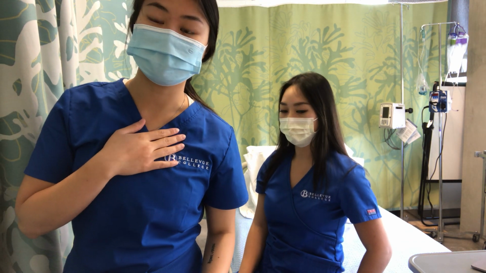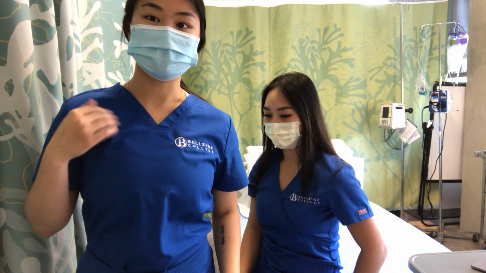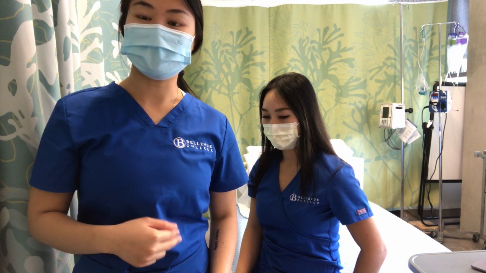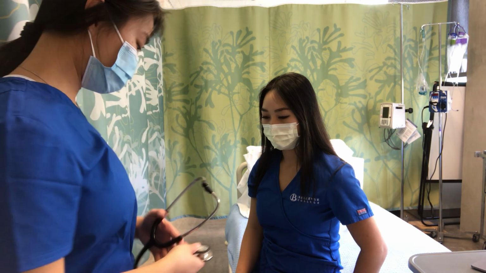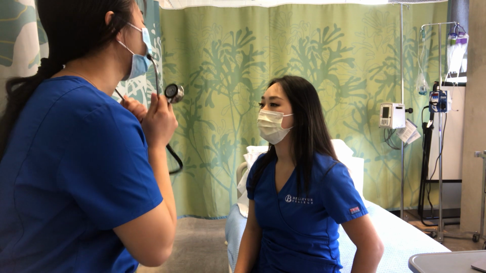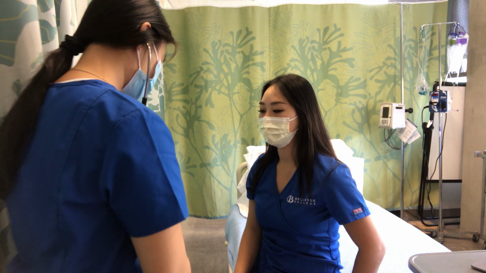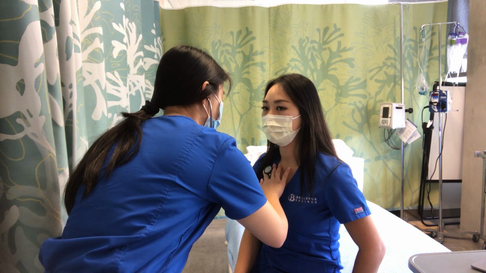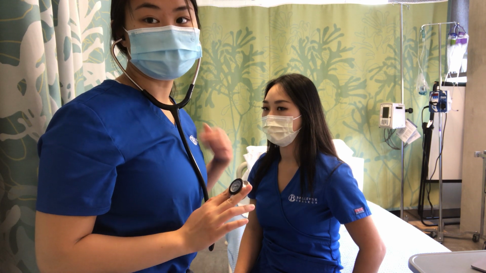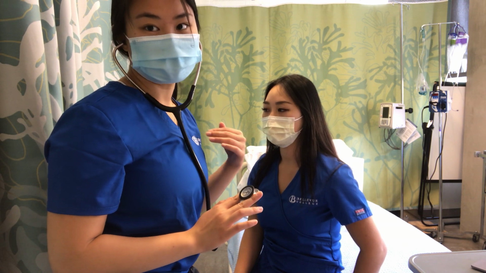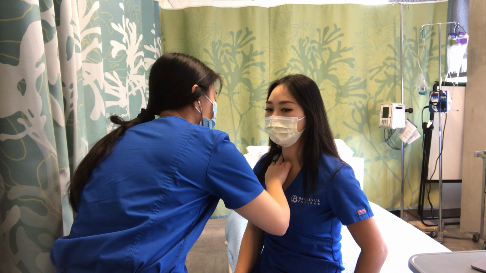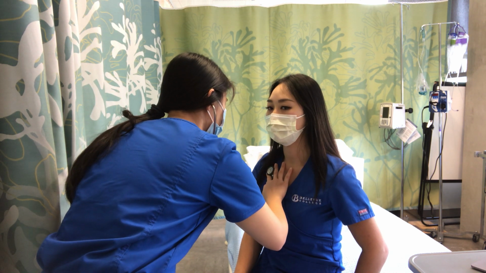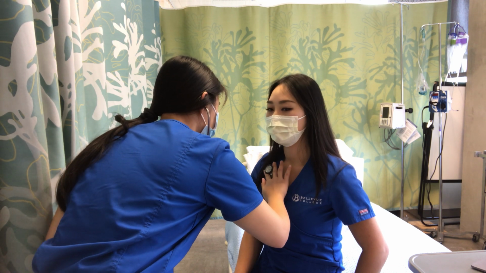On the front of her chest, I'm going to listen to 6 spots on the right and 6 spots on the left. Those spots would start on the second intercostal space and move to the 4th, the 6th, the 8th, and then the mid-axillary line. Oh wait, sorry, I'm mistaken. They would start right above your clavicle and then your 2nd, 4th, 6th, and 8th. And you can just breathe normally as I go down.